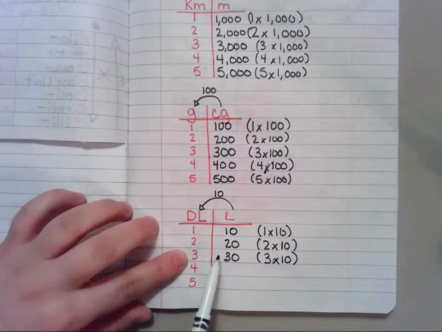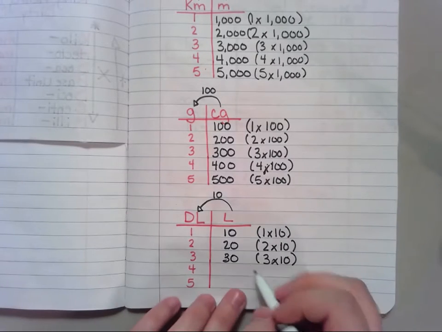If I have 3 decaliters, 3 times 10, it will take me 30 liters to fill that decaliter. Go ahead and finish the chart, pause the video to do so, and then replay it to check your answer.